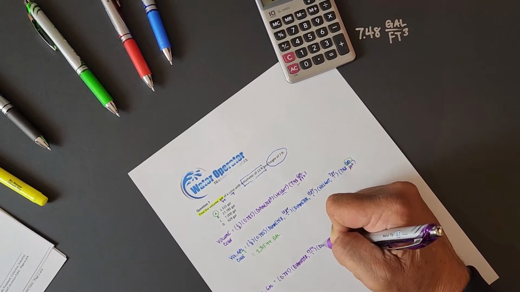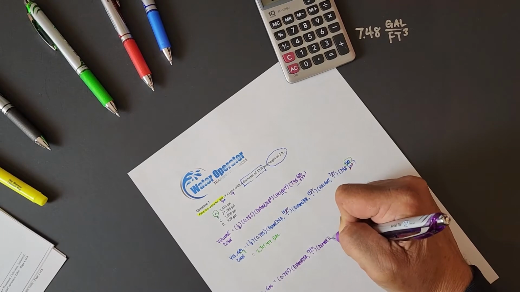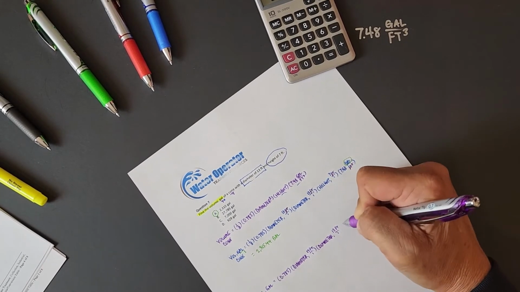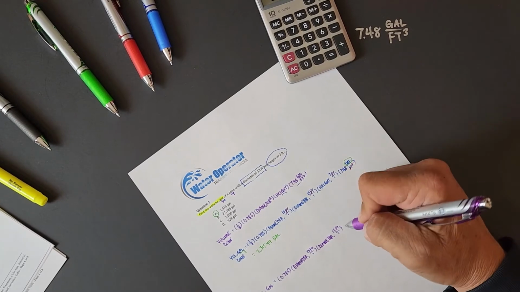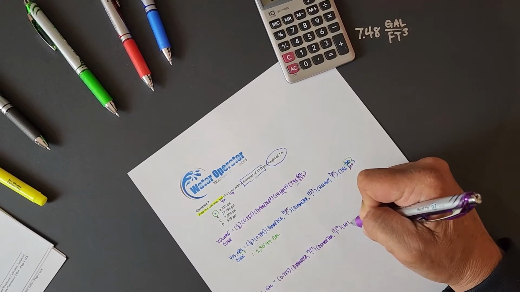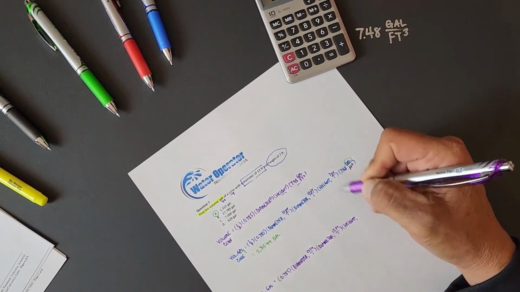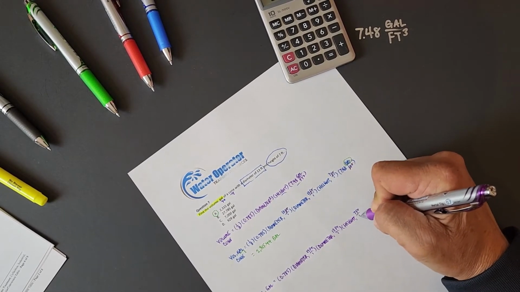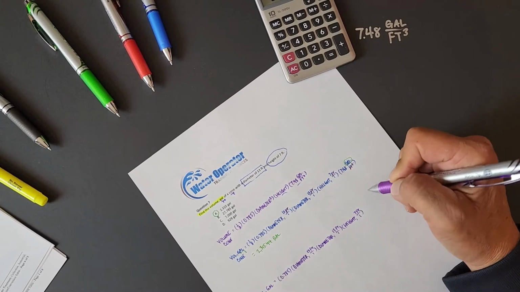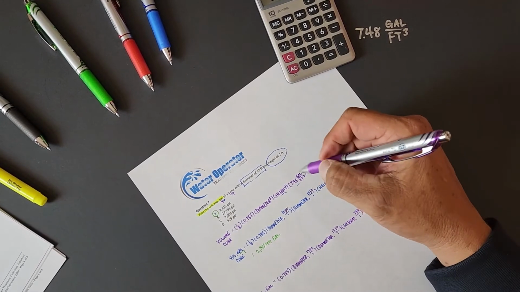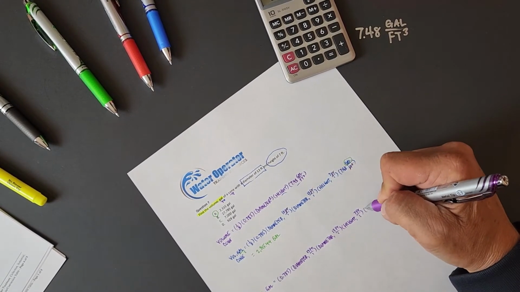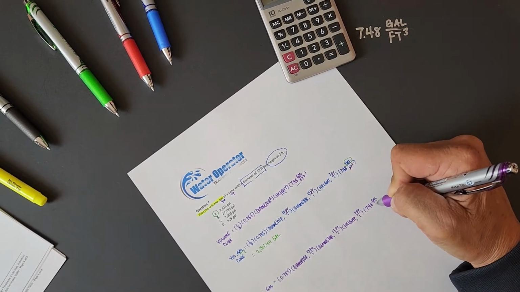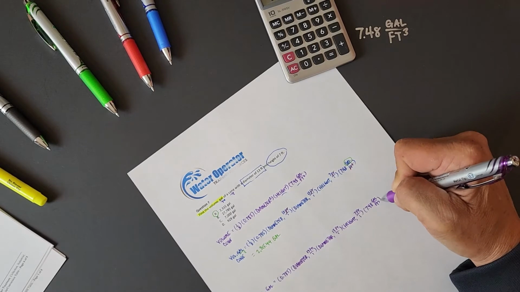We're going to multiply it by the diameter again, 13 feet over 1, times the height, which is 7 feet over 1. And then our conversion factor, 7.48 gallons per cubic foot.